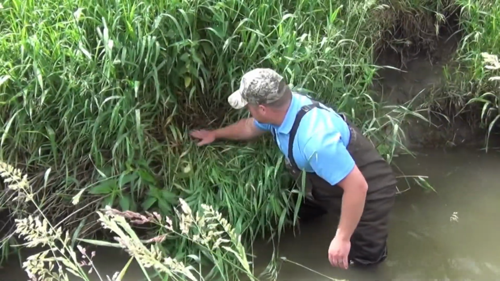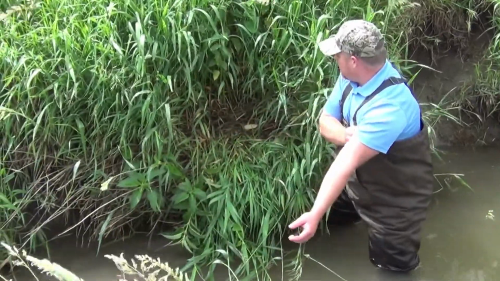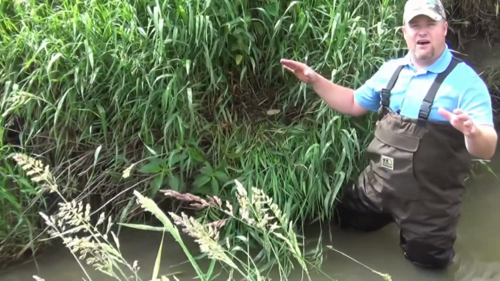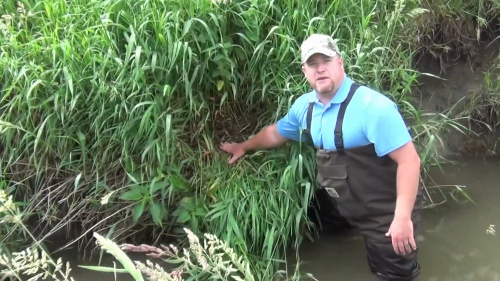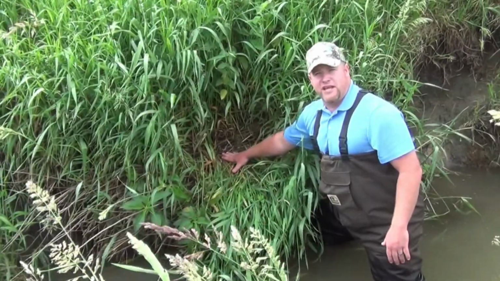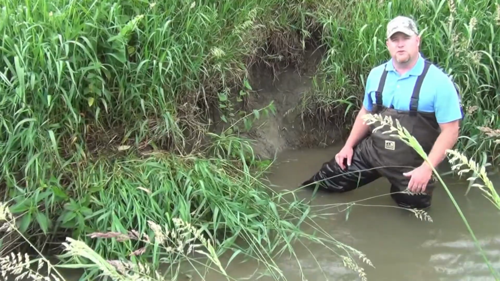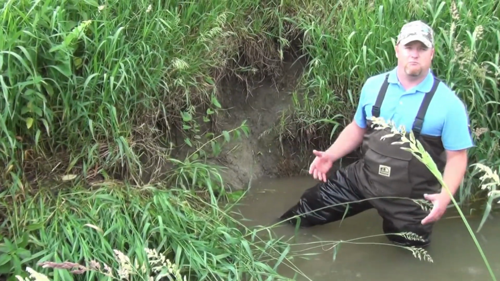But when I'm seeing features like this in place, this is what I want to mimic. By doing our designs and working on the engineering side of this, I want to come back in and mimic this little floodplain bench that Mother Nature already has in place. There are a lot of factors that come into play when you're looking at two-stage ditches to see what sites are good and what sites are bad.